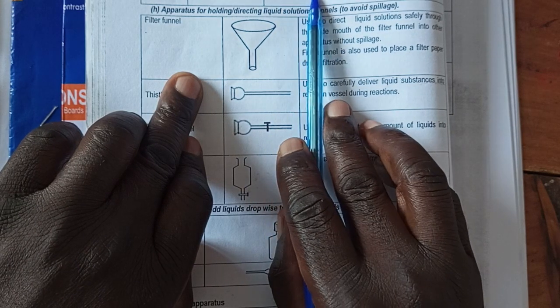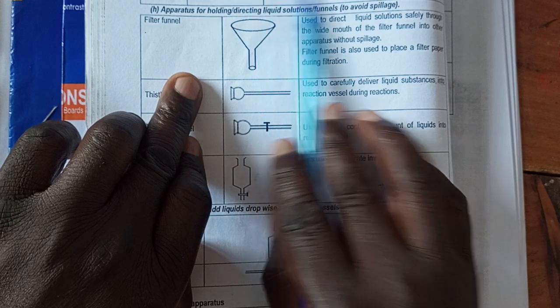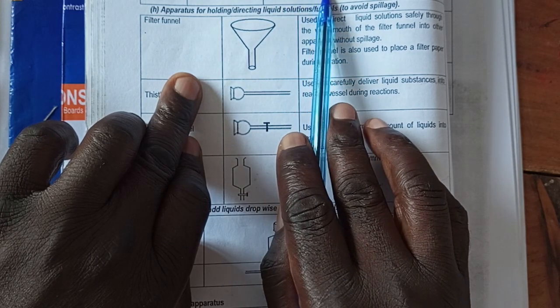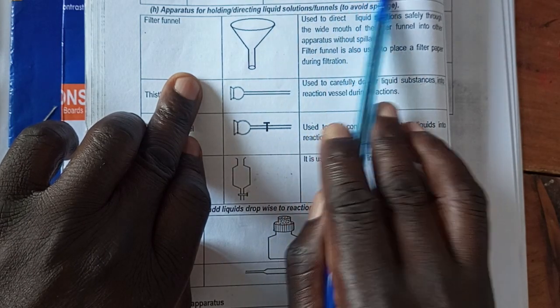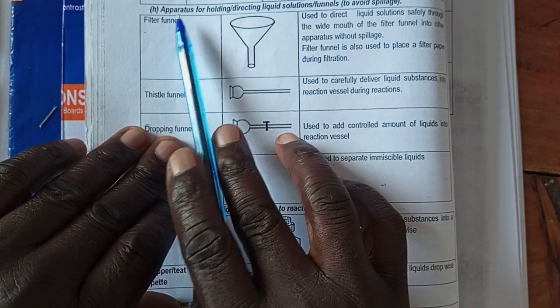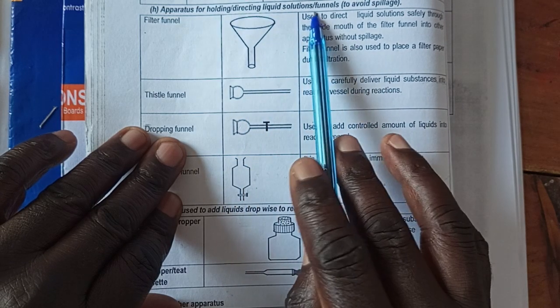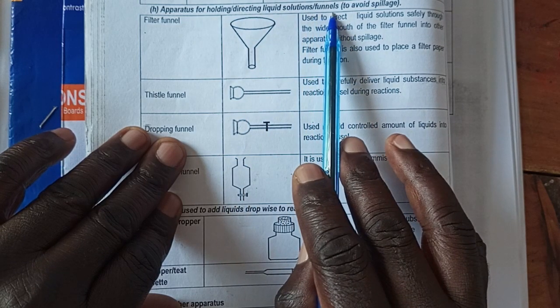It is used to safely hold corrosive or hot solids. We have another category of apparatus for holding or directing liquid solution. We can also talk of the funnels to avoid spillage.